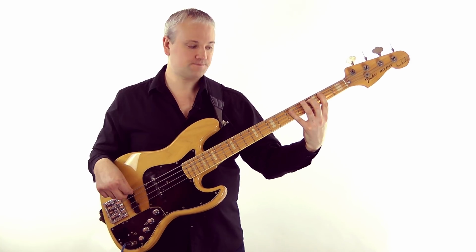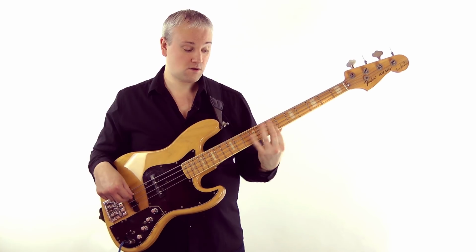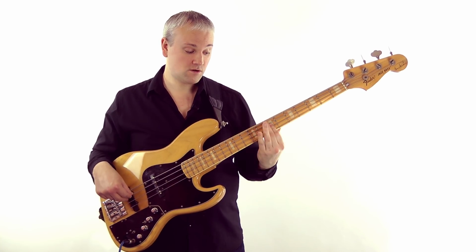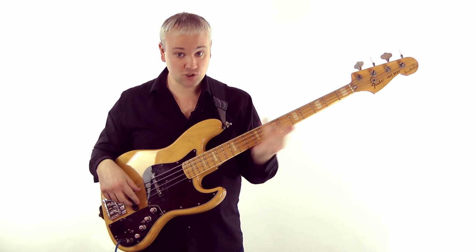So again, you can see very slowly. See how it didn't move? It's very late, and it means that you've got to move quickly. The hand's got to move fast.